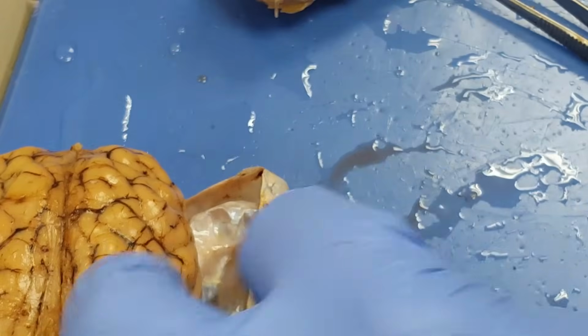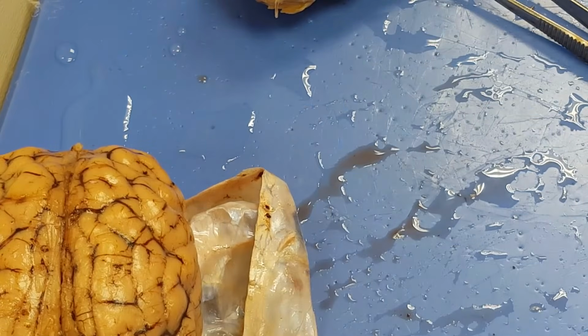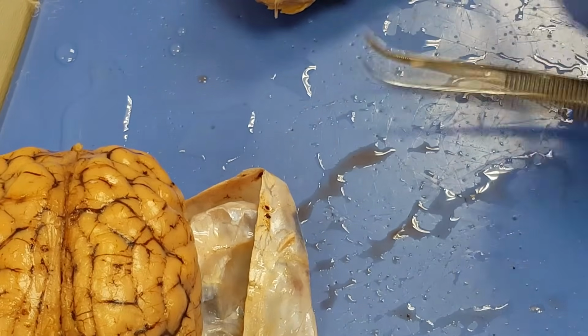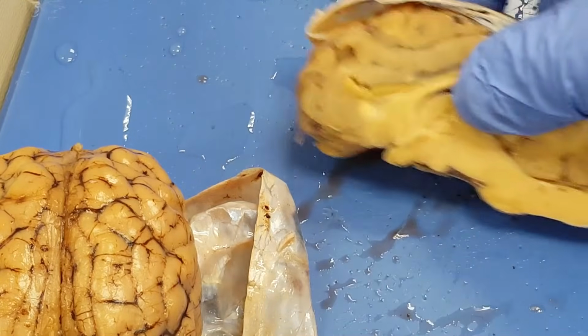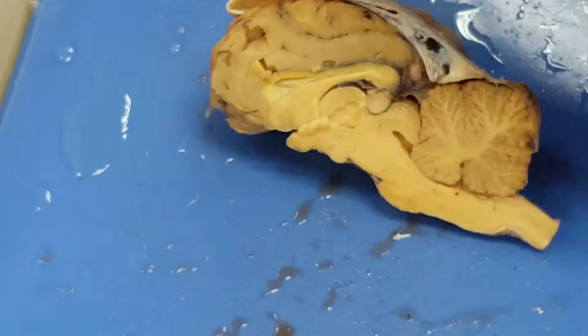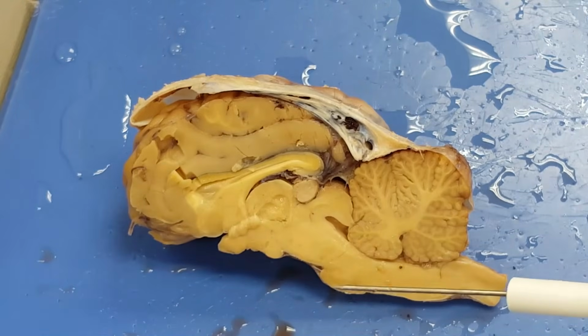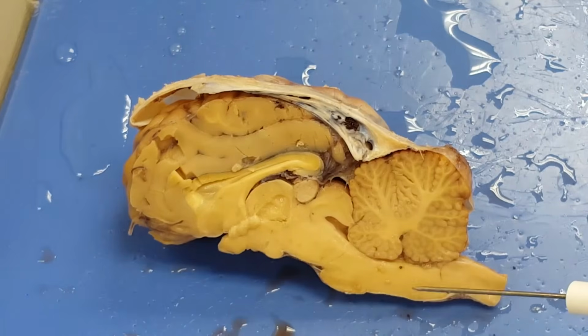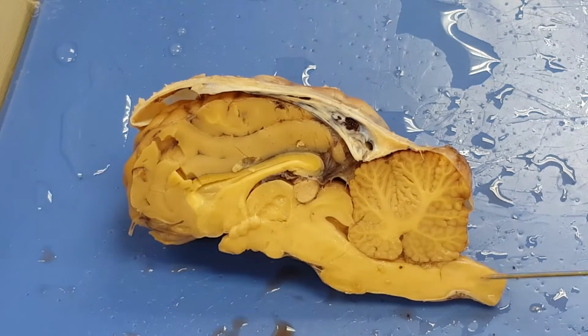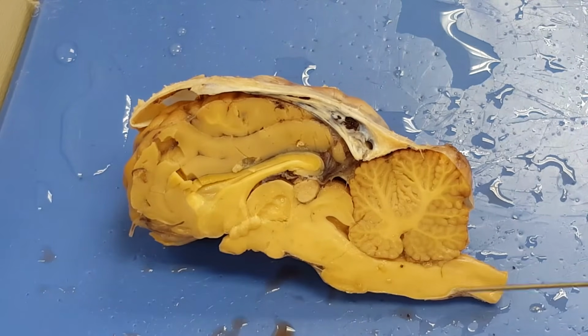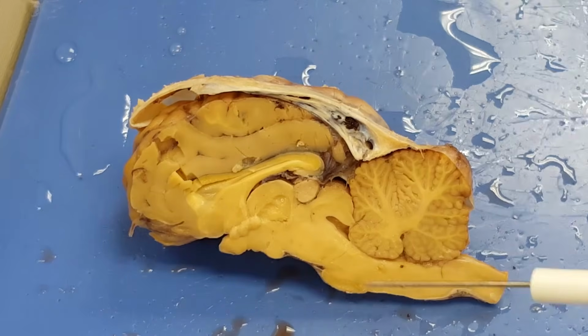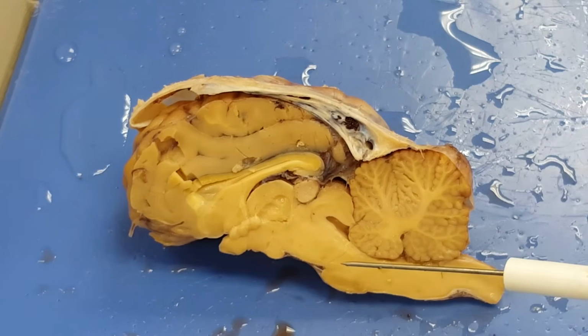If I look at this brain that has been cut in sagittal section for us, let's name a few of the structures that we see here. I can notice the pons and the medulla right there. So this would be simple spinal cord. Medulla oblongata, pons, right there.